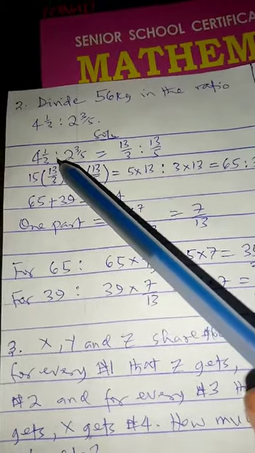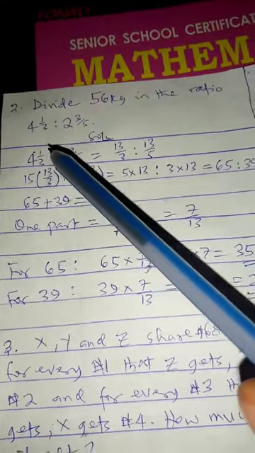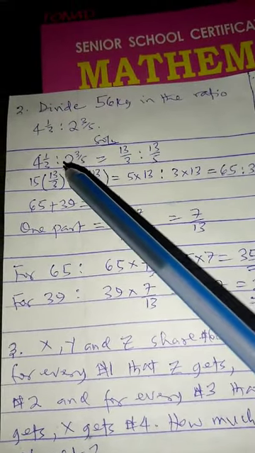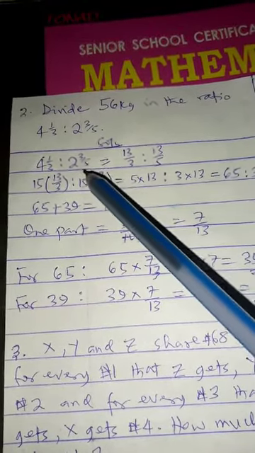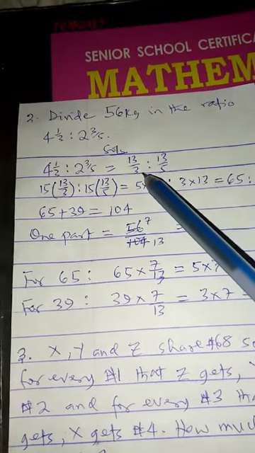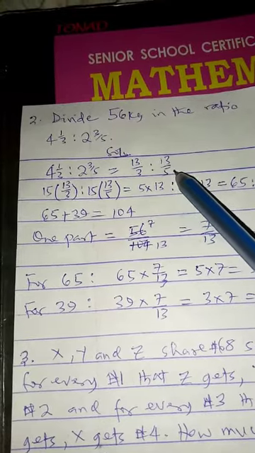To convert 4 and 1 over 3, say 3 times 4, which is 12, plus 1, and that is 13 over 3. Also for this, you say 5 times 2, which is 10, plus 3, which is 13 over 5. So we have the ratio to be 13 over 3 to 13 over 5.